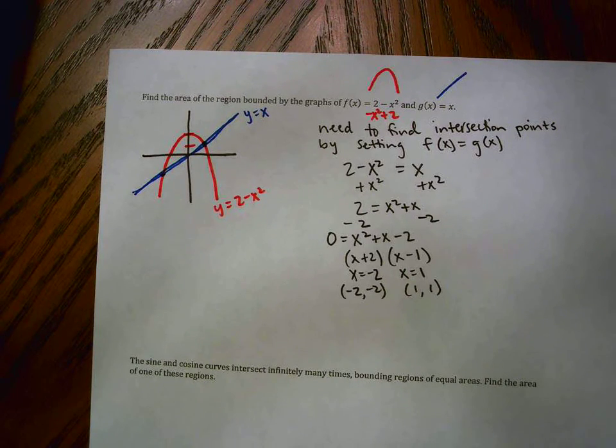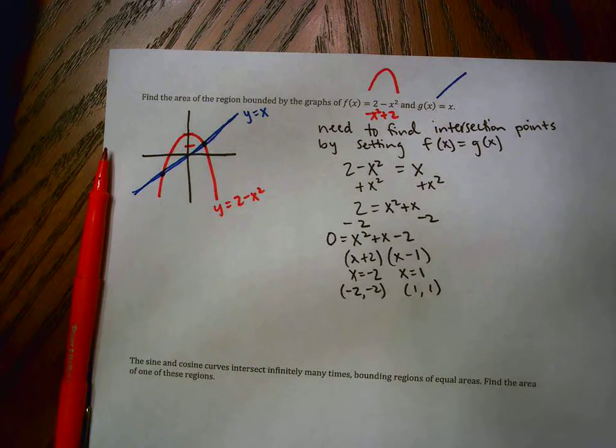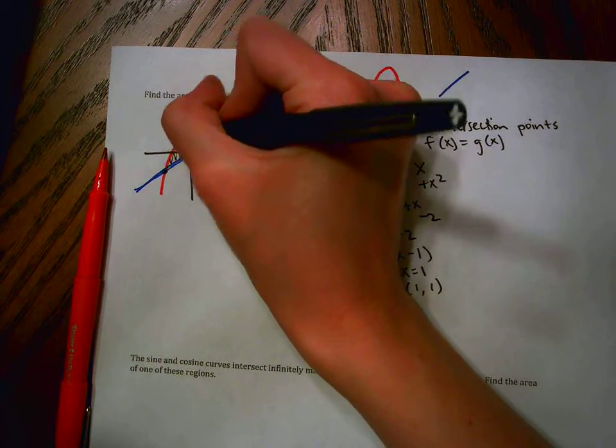And so now that you have this picture, you should be able to see what area it's talking about. So I like to shade it in. We're talking about this area.